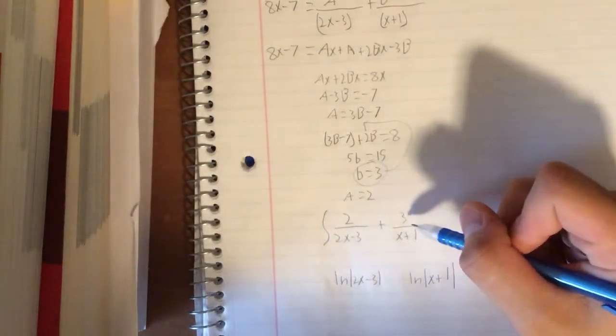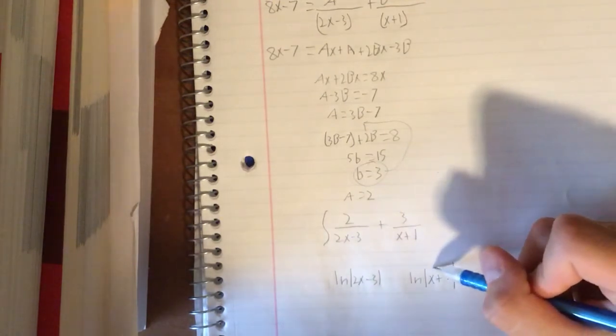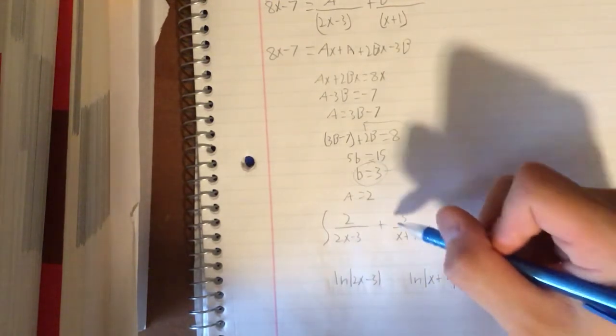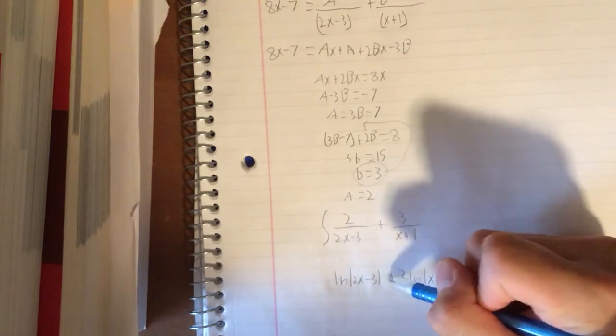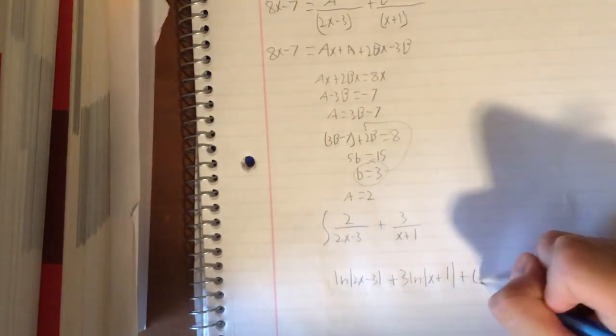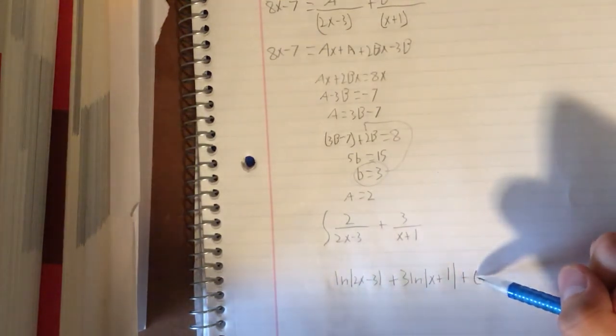And this one, since there's a 3 on top, and the derivative of what is inside is just 1, we put the 3 out front, so this will be our final answer. And since it's not a defined integral, we have to remember to put the c there.